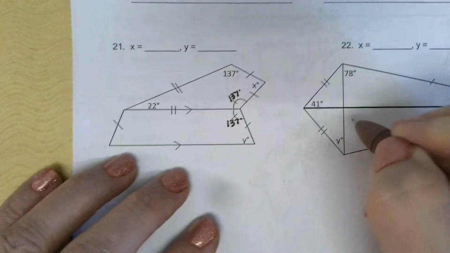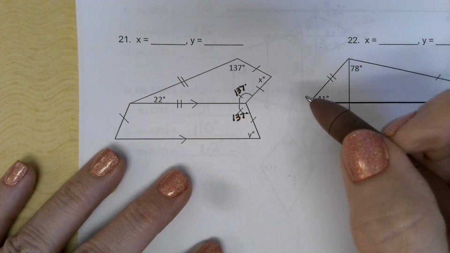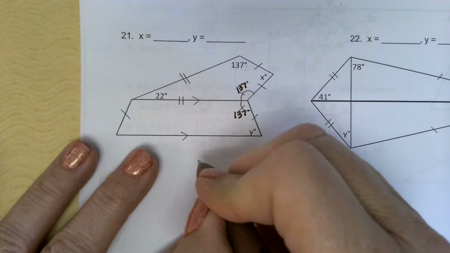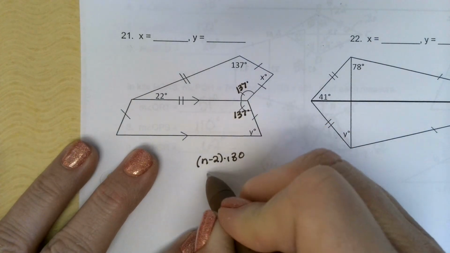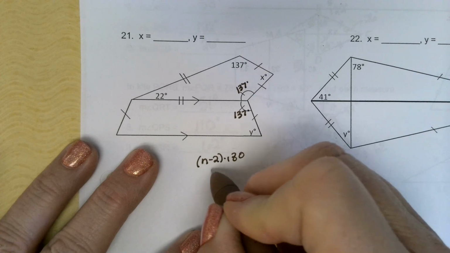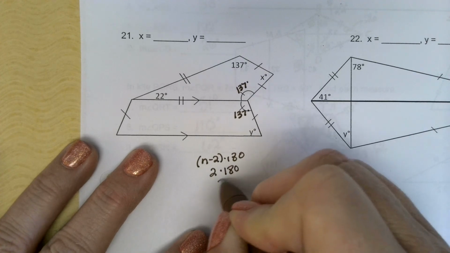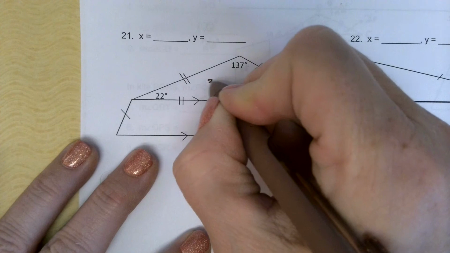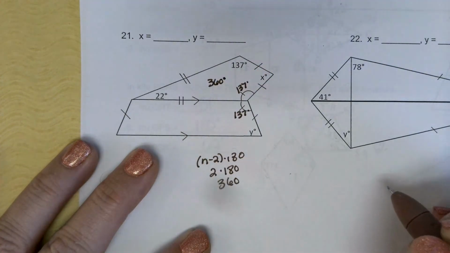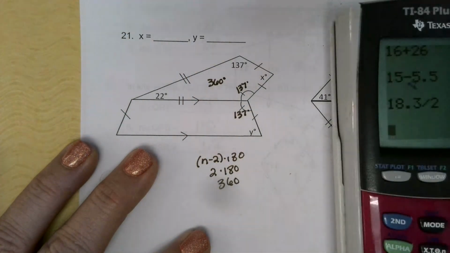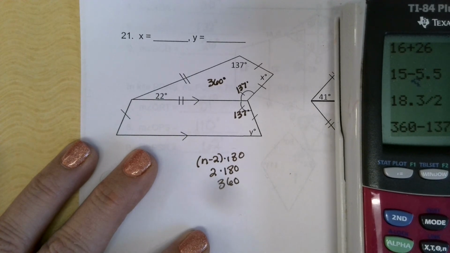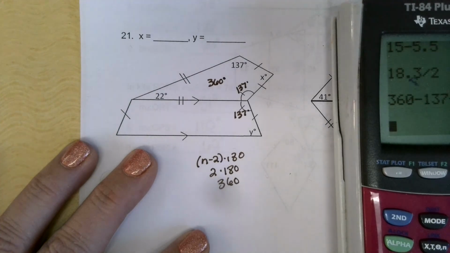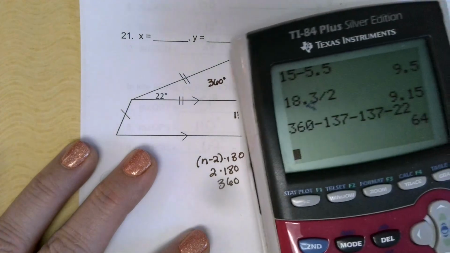What you need to remember is how many degrees are in a four-sided figure. That's how we're going to get x. So remember, n minus 2 times 180. So 4 minus 2 is 2. 2 times 180 is 360. So remember, this shape has 360 degrees in it. So we take 360 and we subtract 137, and we subtract 137, and we subtract 22, and that leaves us 64 degrees.